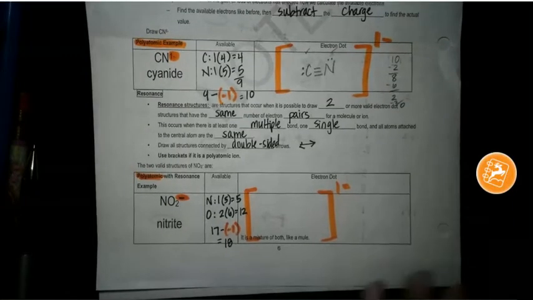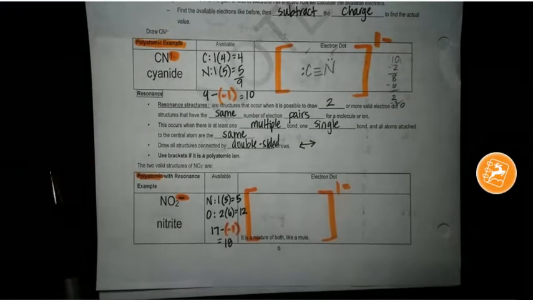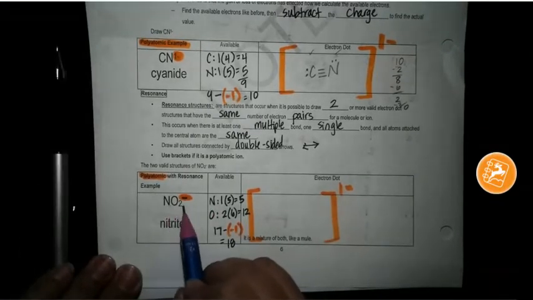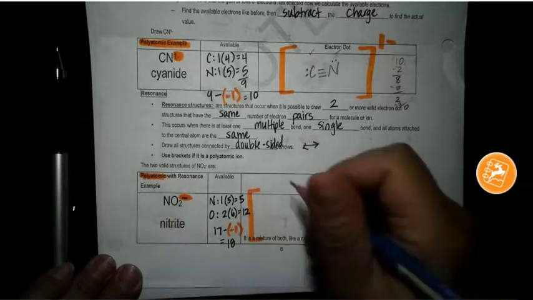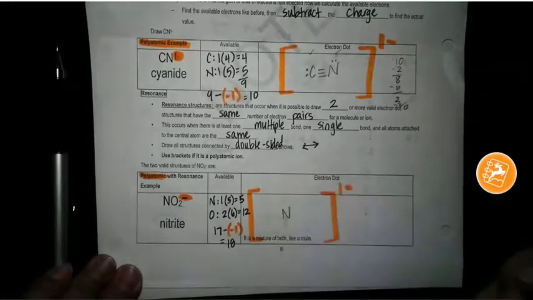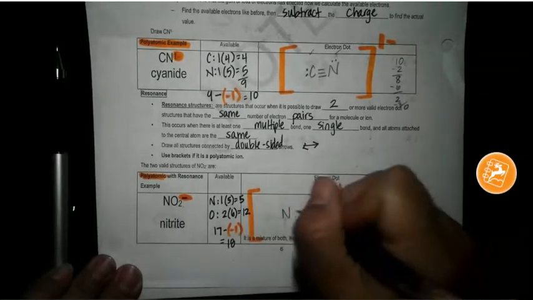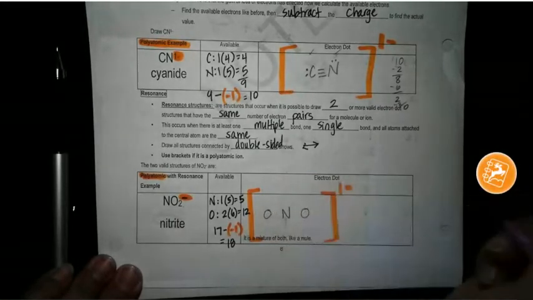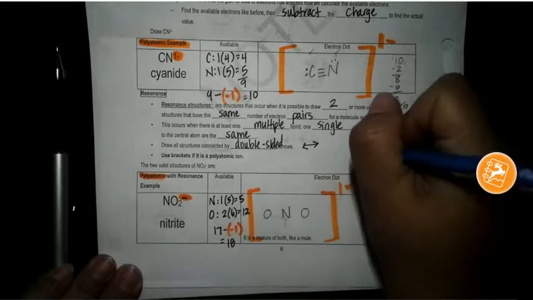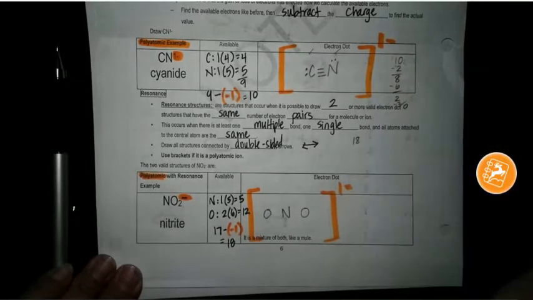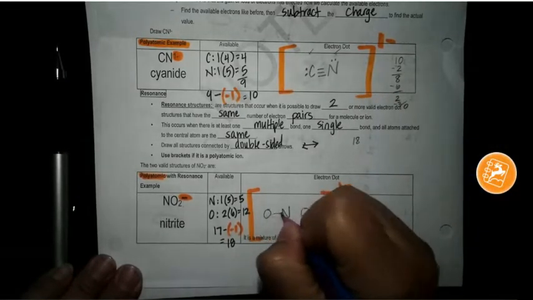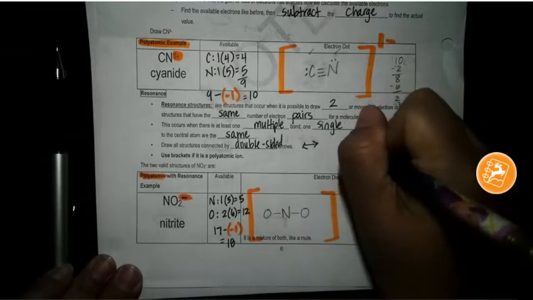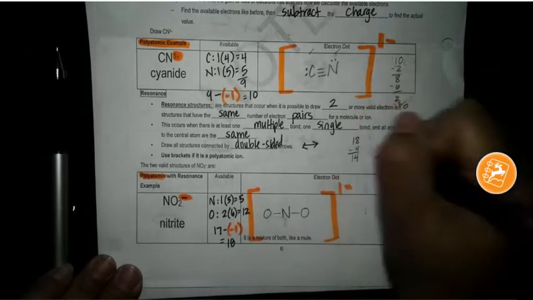All right, so now what we're going to do is draw our structure. I have NO2 1- because I only have one N and 2 O's. I'm going to put N as my central atom. Connect 2 O's. Okay, and then remember I have 18 to work with. So I'm going to put those up here. And when I connect them, 1, 2, 3, 4, I use 4. 18 minus 4 is 14.